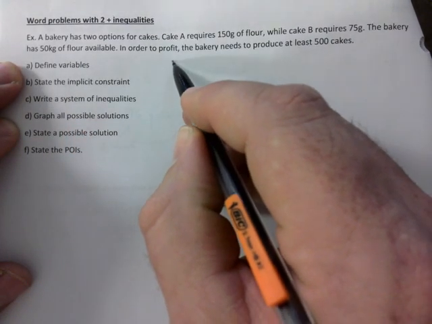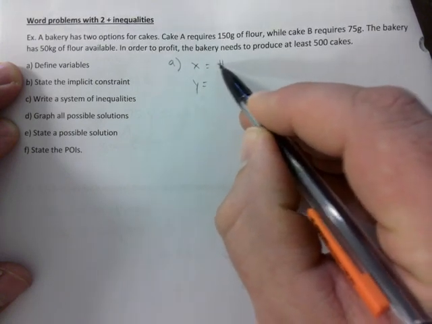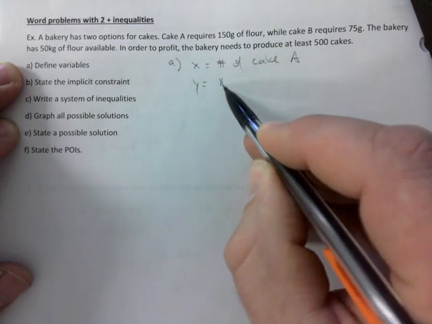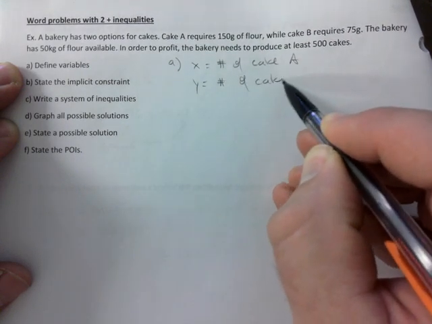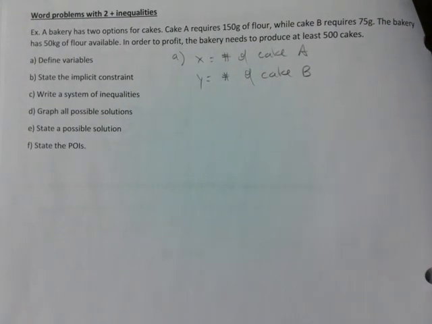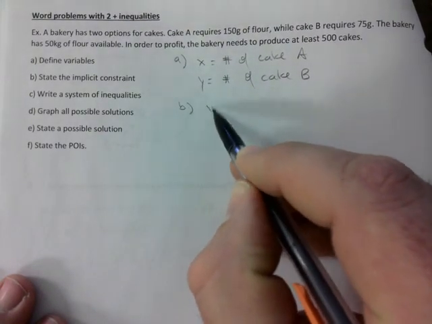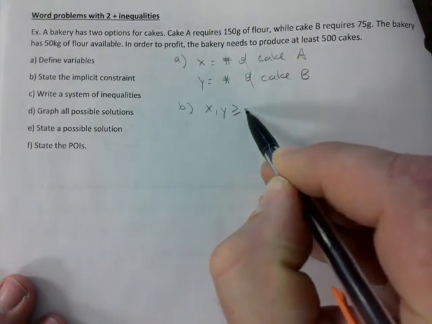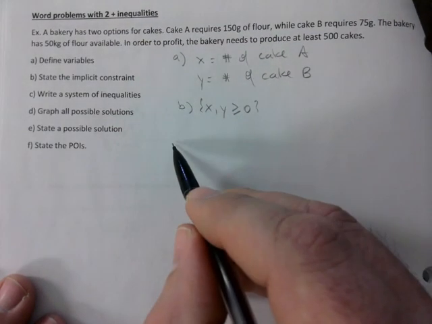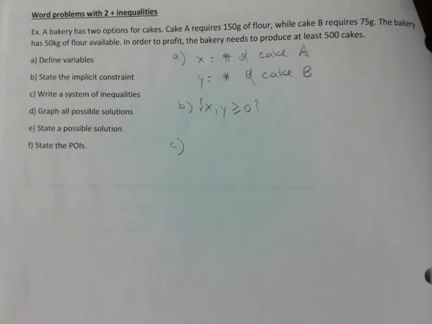It seems like I just did that with you, but anyways, it's just coincidence. So A is define variables, so we're going to do that. X, Y: number of cake A, number of cake B. And the reason why this whole page is blank is because we're going to graph it at the end. Okay. B, state the implicit constraint. There it is. And C, write the system of inequalities.